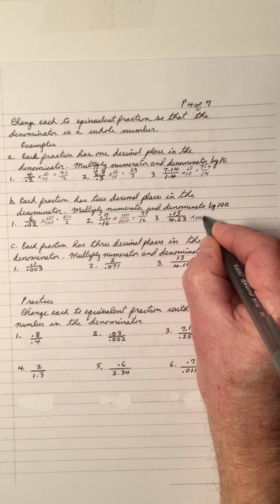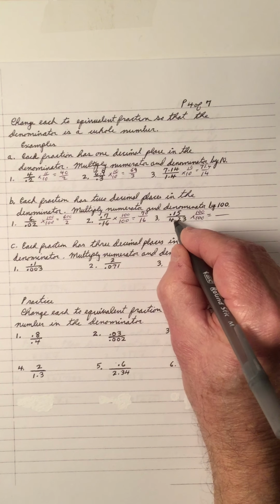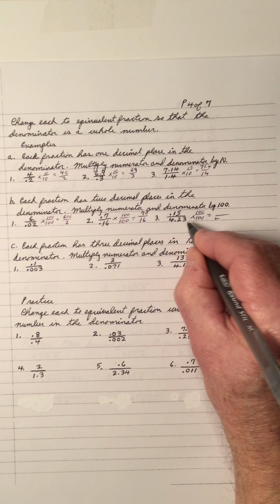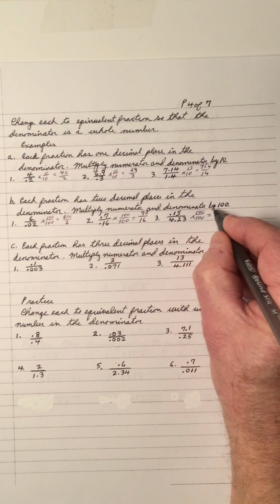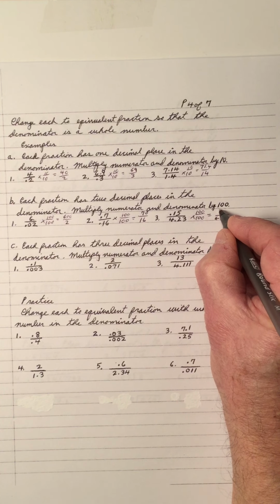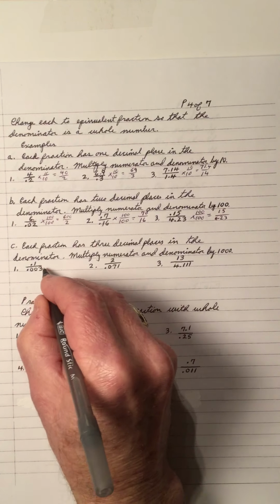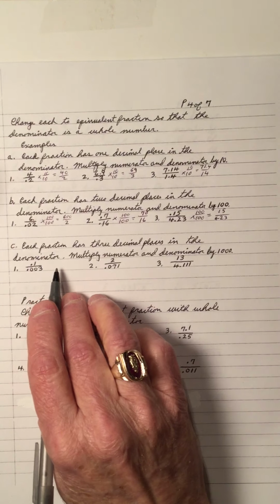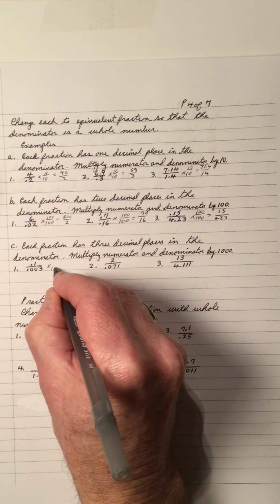Multiply by 100 because there's two decimal places in the denominator. So 4 decimal 23 becomes 4, 2, 3. Move it two places. 15 multiplied by 100, decimal 15 times 100 is 15, two places to the right. And if you have three decimal places in your denominator, you multiply the numerator and the denominator by 1,000.